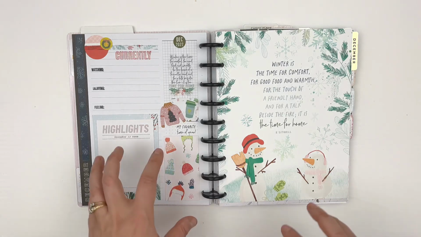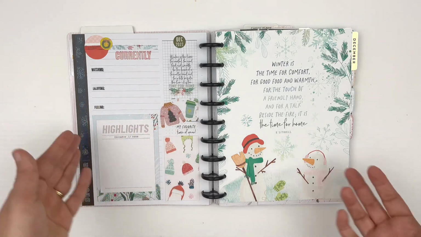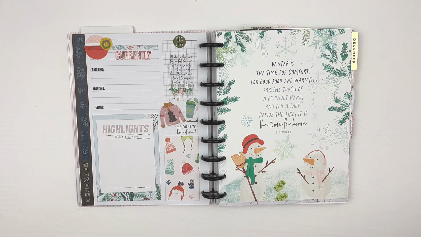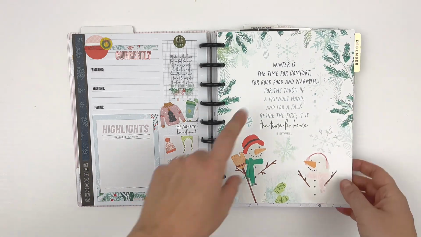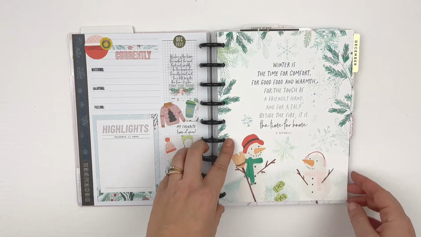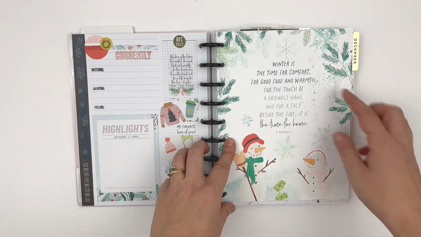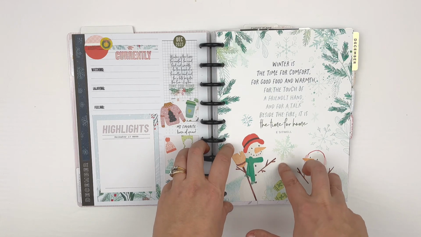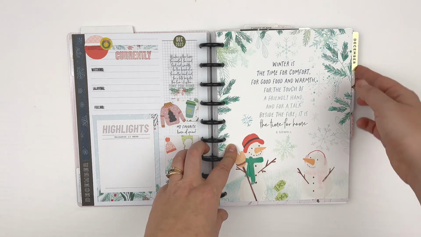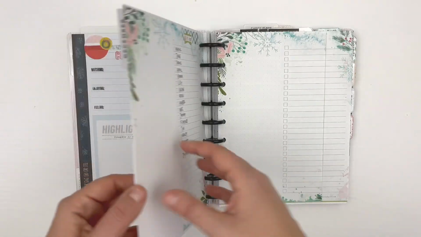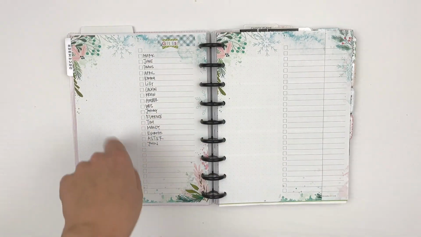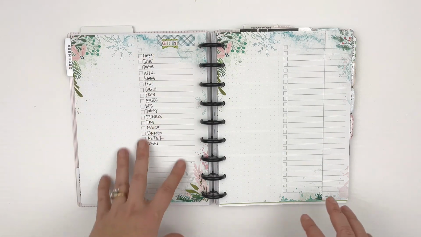This is the currently page that came in the planner that I have covered with elements from the Frost and Frolic collection. So this divider comes with the Frost and Frolic classic inserts from Cocoa Daisy.